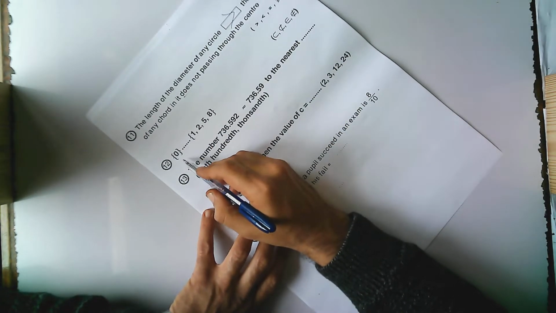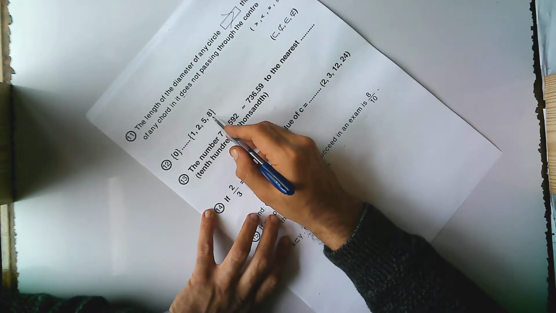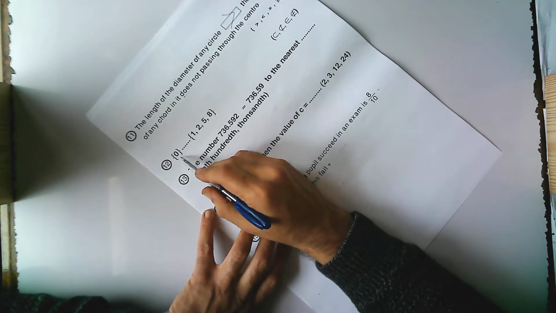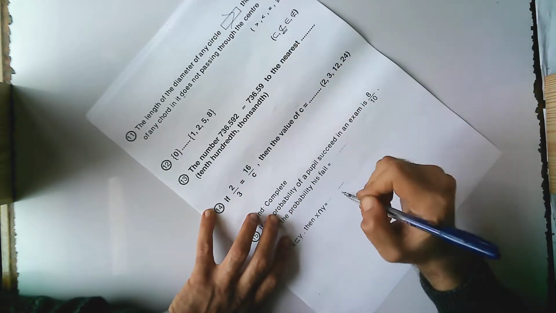Set which contains 0 and set which contains 1, 2, 5, and 8. 0 is not in this set, so it will not be a subset.